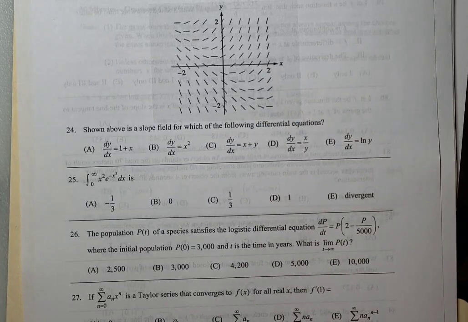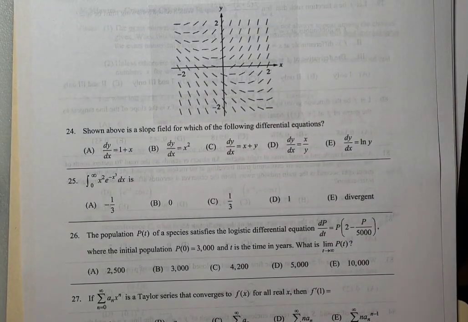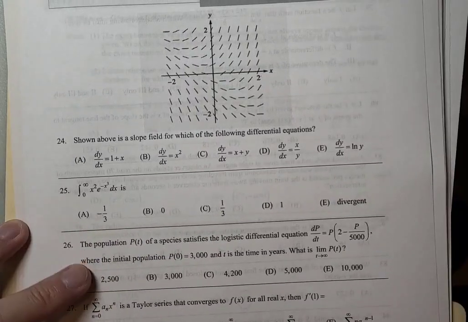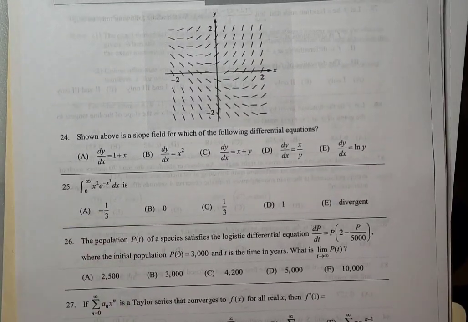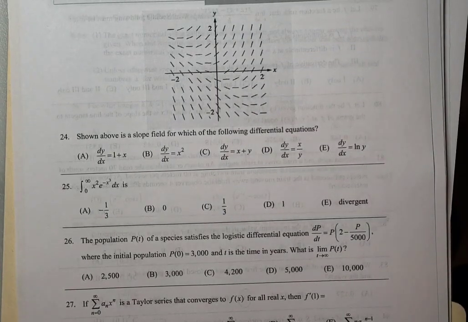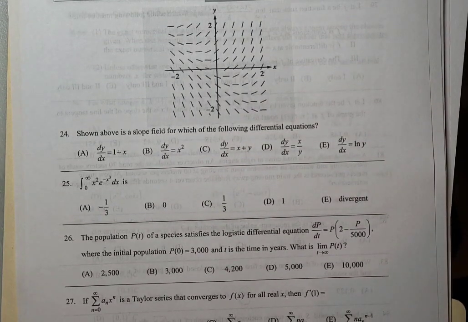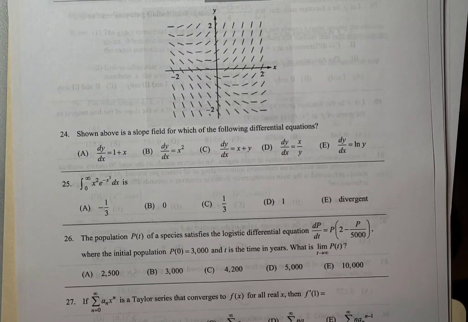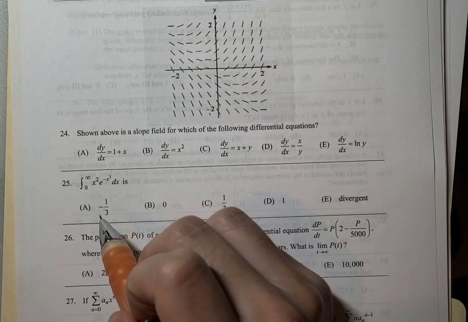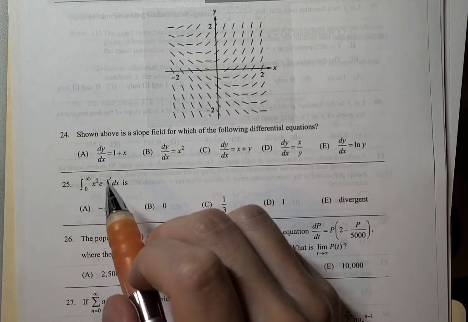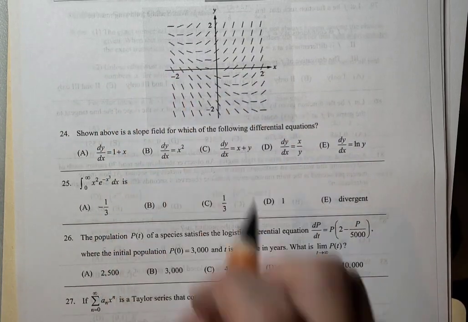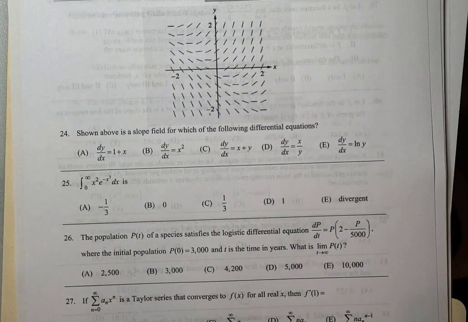Okay. We have the slope field. We want to find a solution. So how can we solve this? We know that there's multiple ways to solve it. You can start by seeing whether these functions fit the slope field.